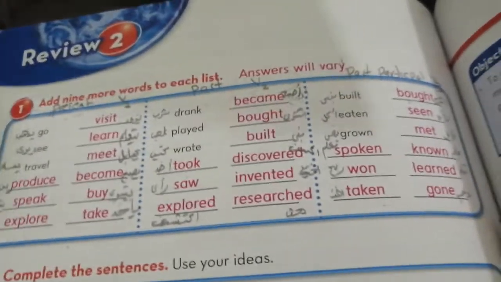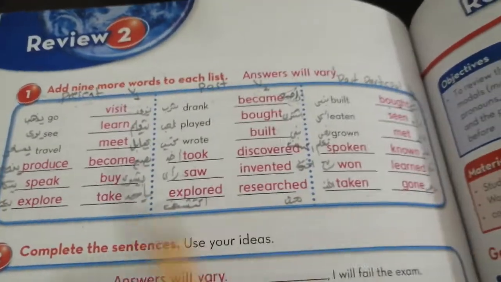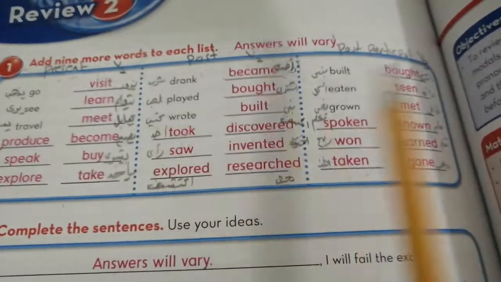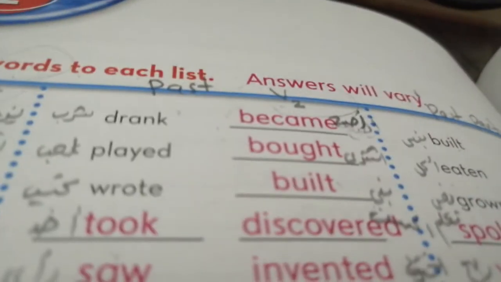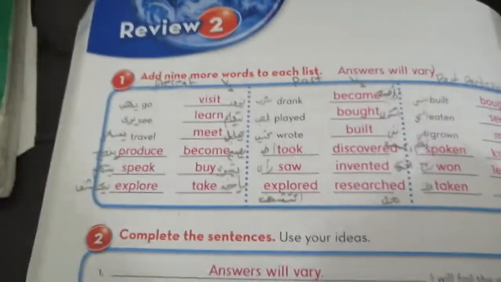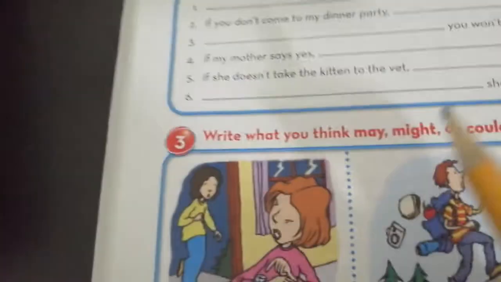So here we have the first column related to verb 1, the second column related to verb 2, and the third column related to verb 3. You have to write down these answers in your book. Now we want to move to question number 3.